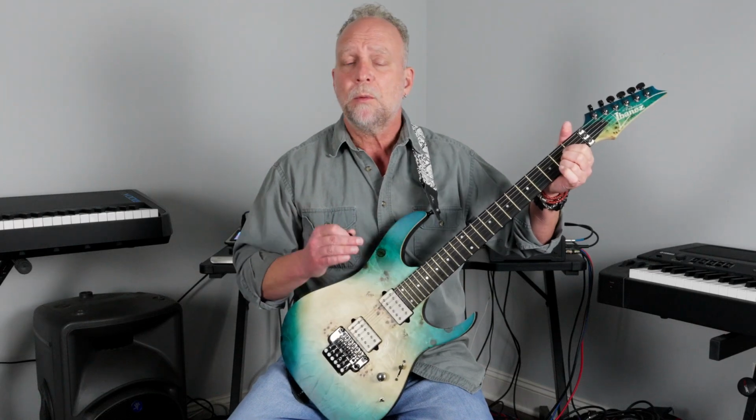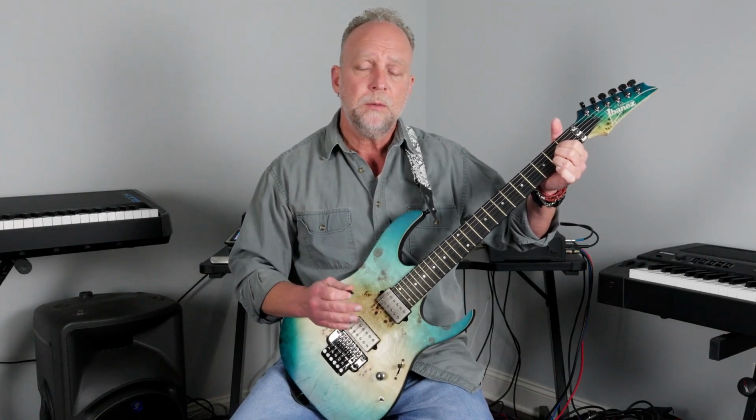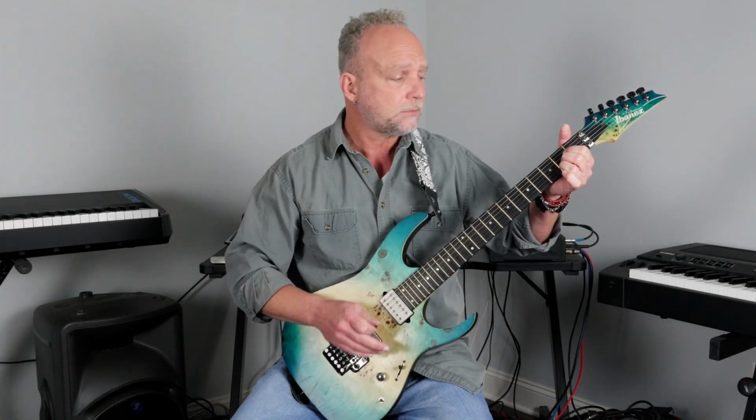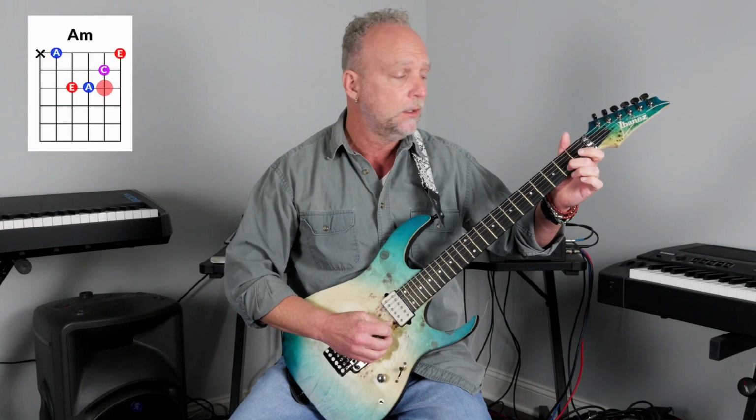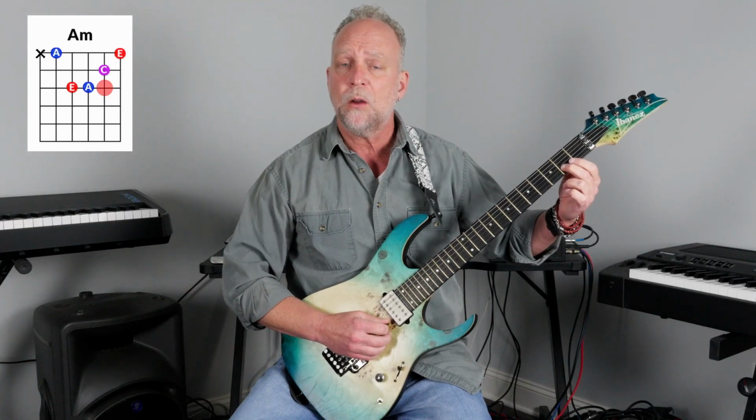All right, now we're going to play the minor. All we have to do to play the minor is move the 3rd down 1/2 step. More on that coming up in other lessons. Right now we're just doing basic chord structure. So the 3rd, which just happens to be right here at 2, 2, we're going to move down 1/2 step.